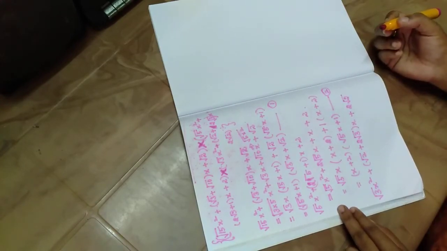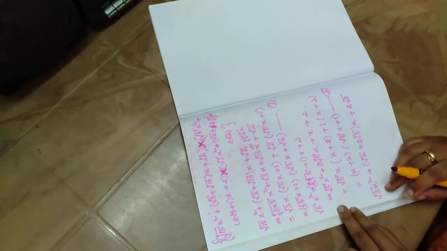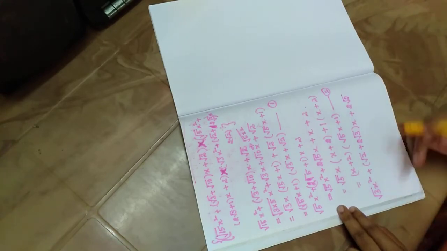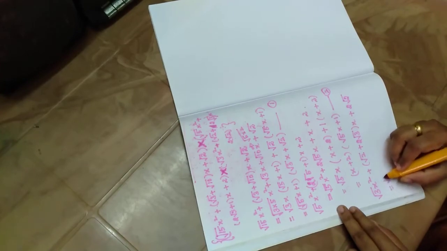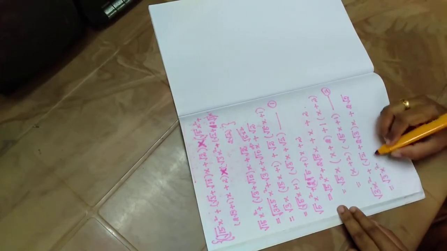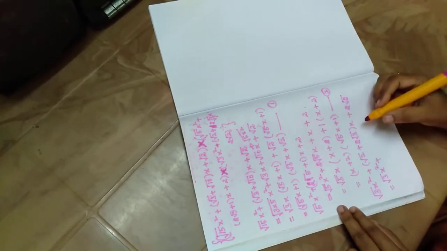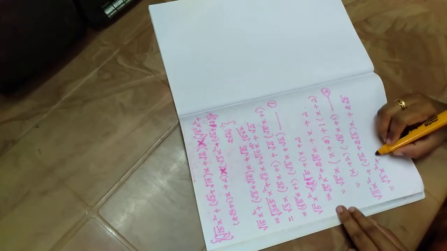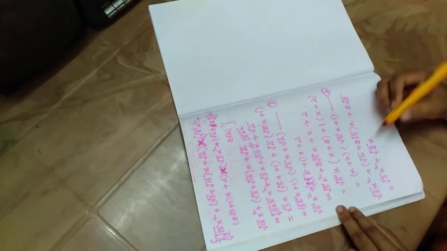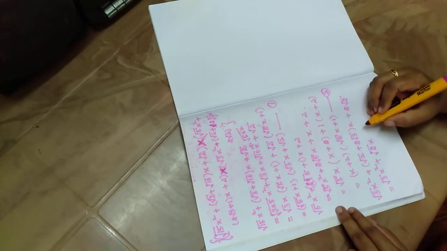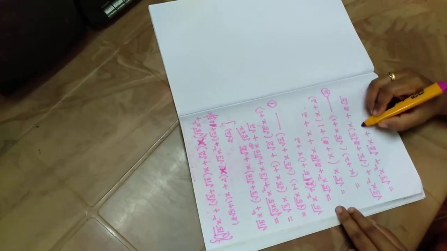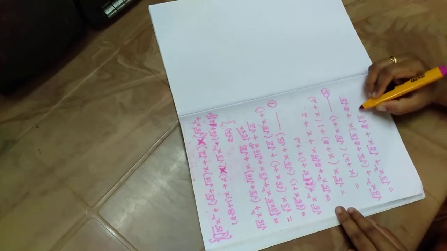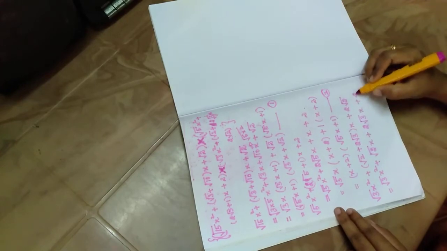Yes or no? So what will we get? Square root of 3x square plus x is common, so multiply with root 2x, plus 2 root 3 into x plus 2 root 2.